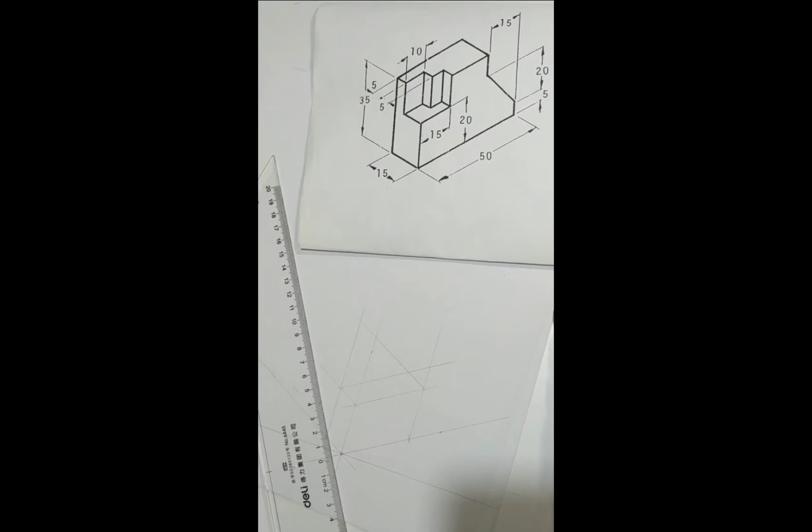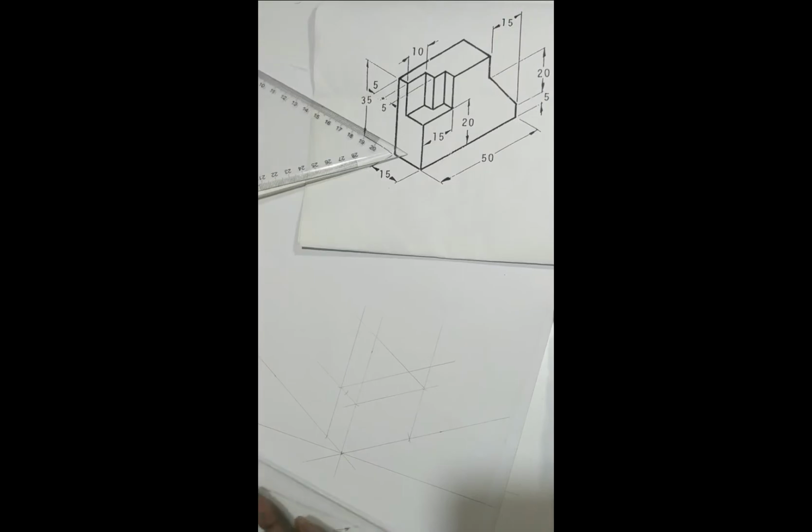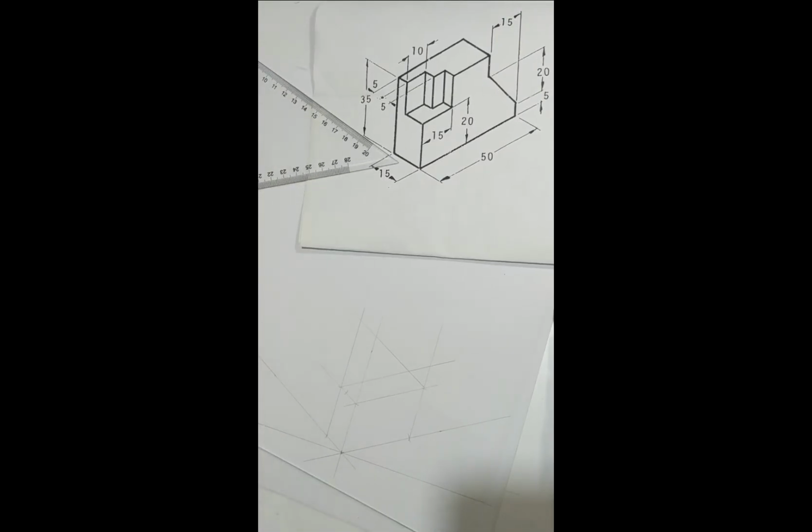That one we can use, we can change to a smaller pair of compass, use 5. There you have 5 millimeters. So I can draw a vertical line from that mark of 5 millimeters.